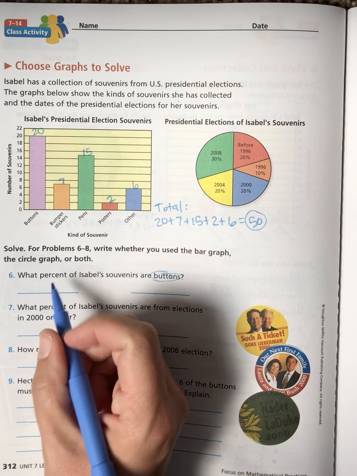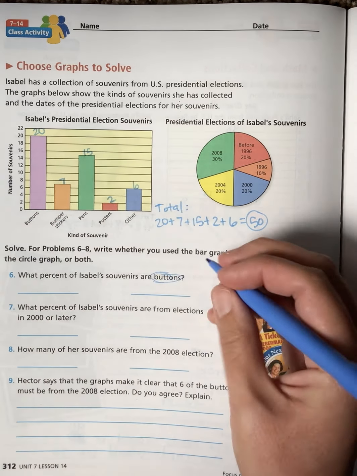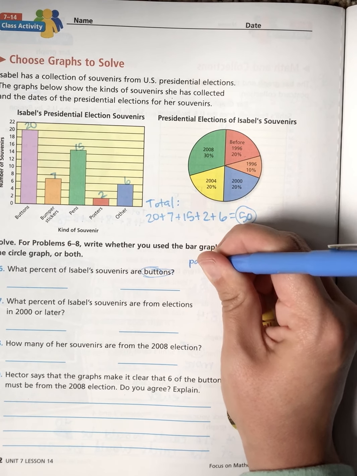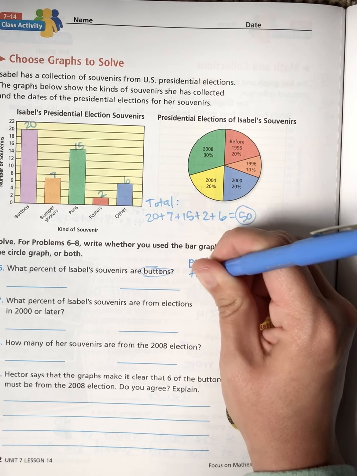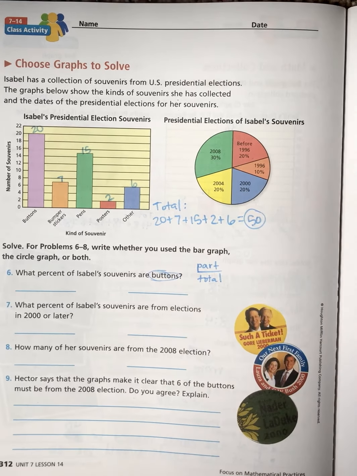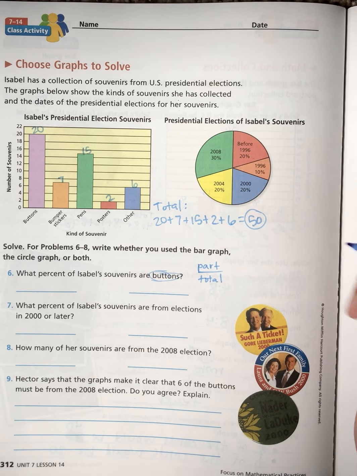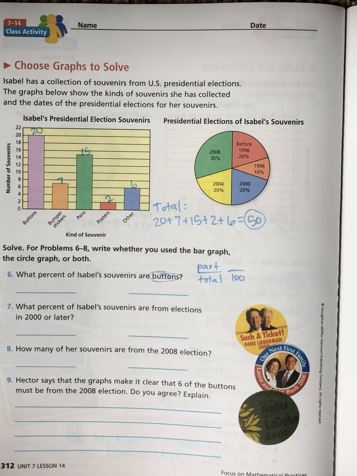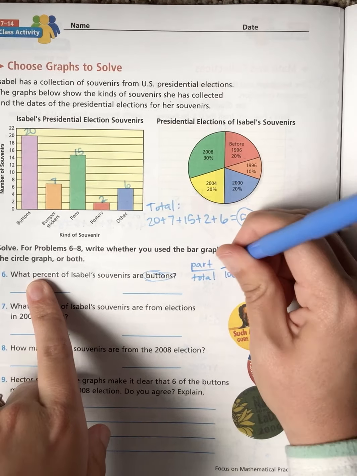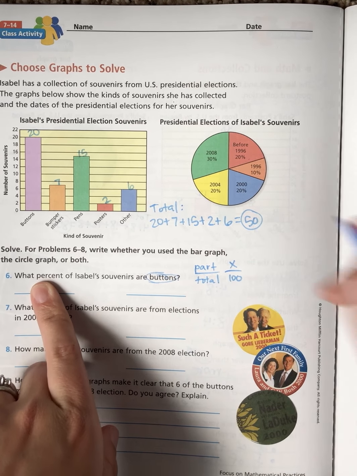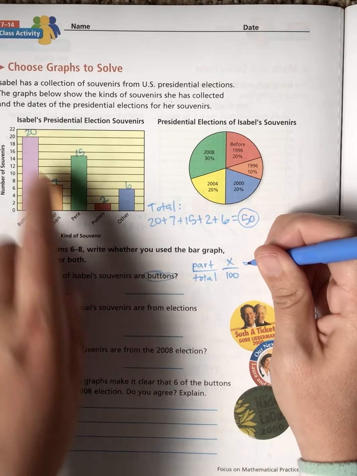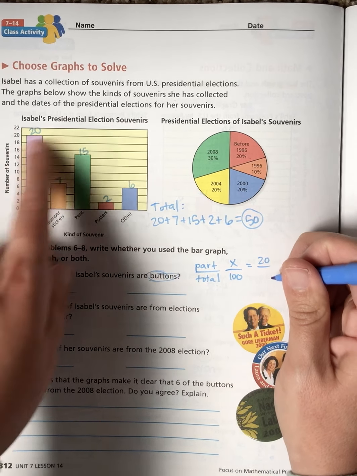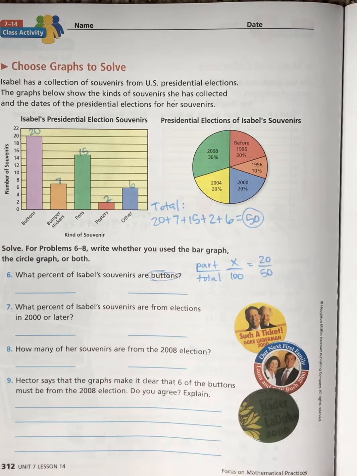So how can we figure out the percent from the information here? Well, I know that percent is all about part to whole, or in other words, part to total. And in a percent, it's always about a total of 100, and we don't know the percent. So we're going to put x out of 100. But we do know that her buttons, she has 20 of them, that's the part, and the total of all her souvenirs is 50.